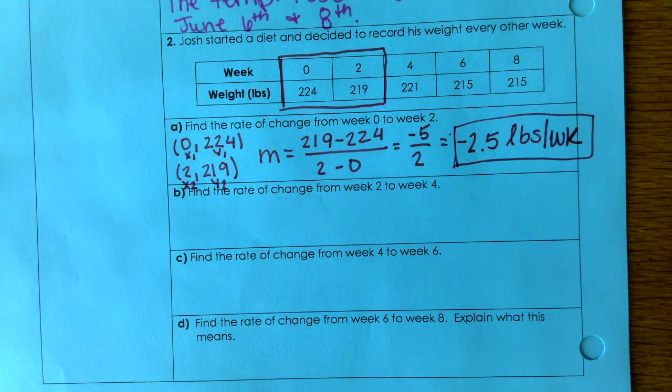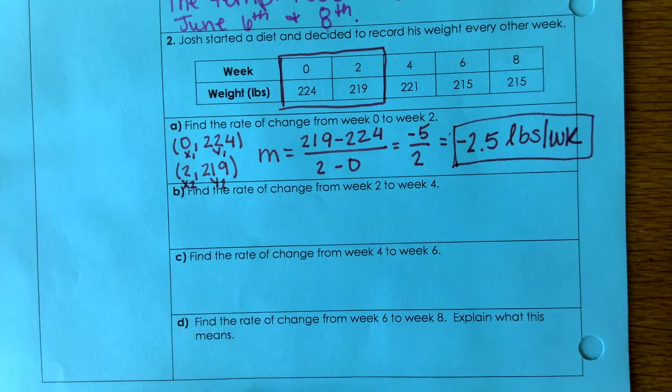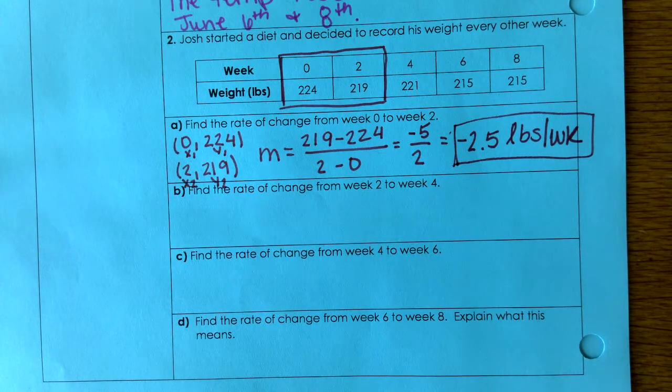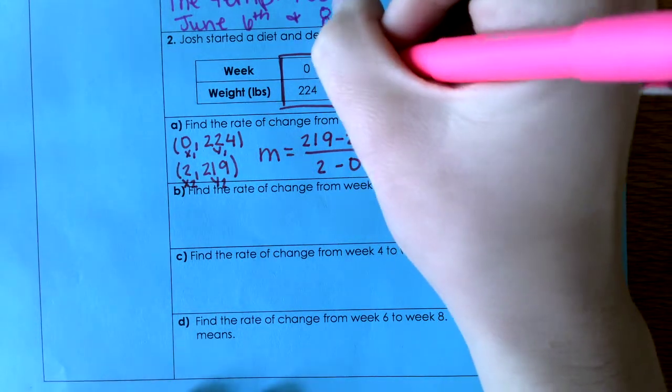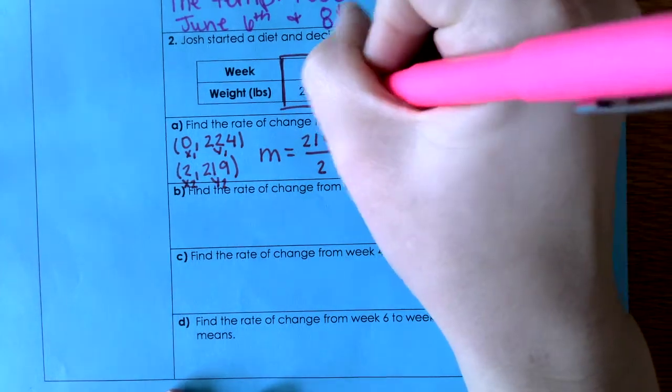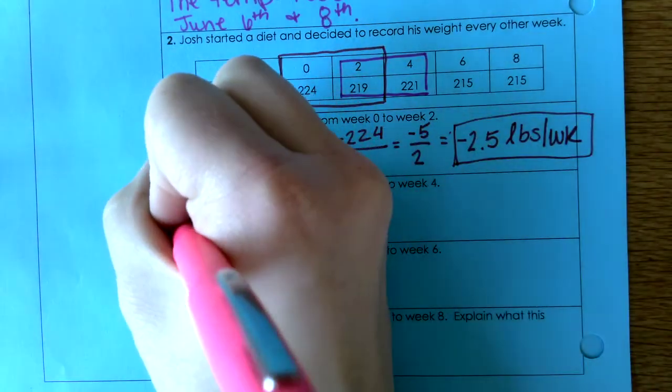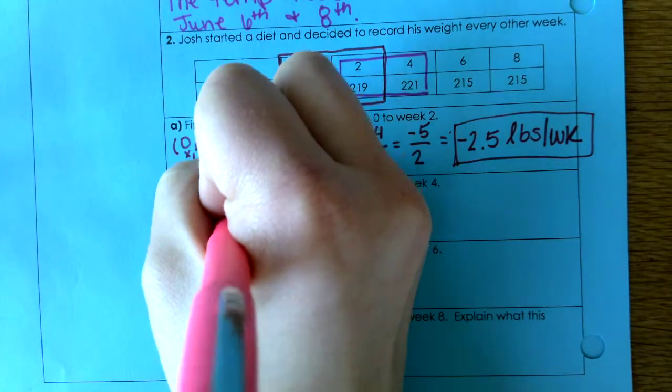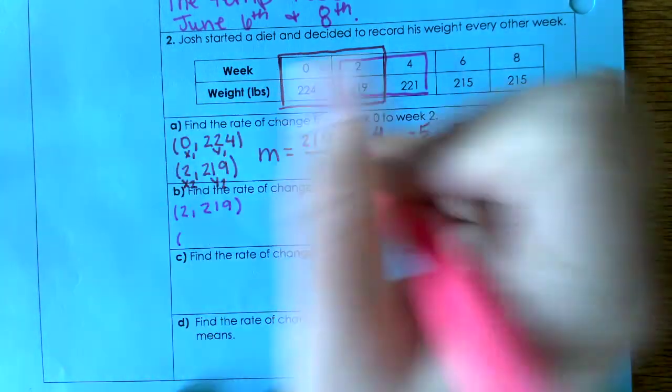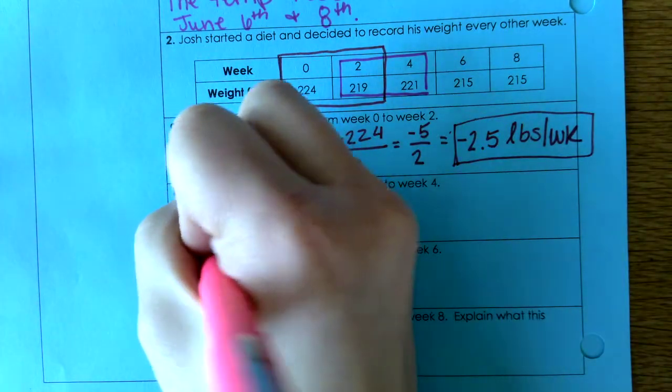Okay, well now it asks us to find the rate of change from week 2 to week 4. So now I have (2, 219) and (4, 221).